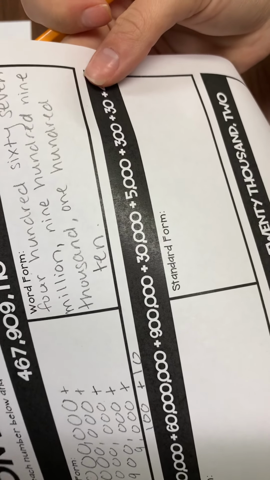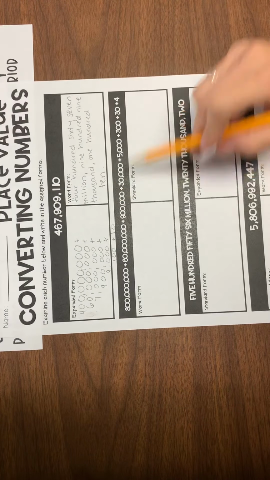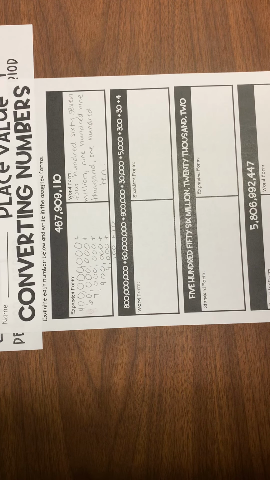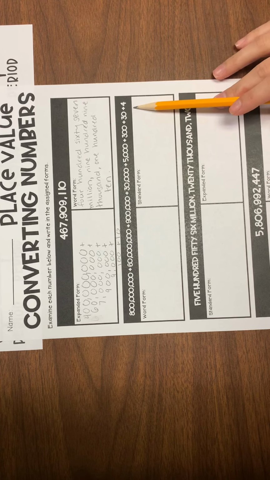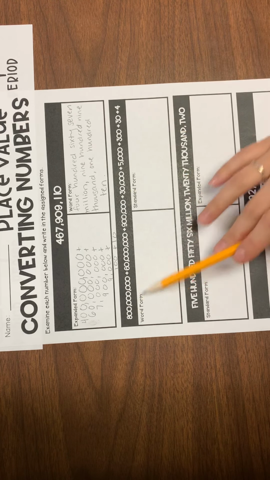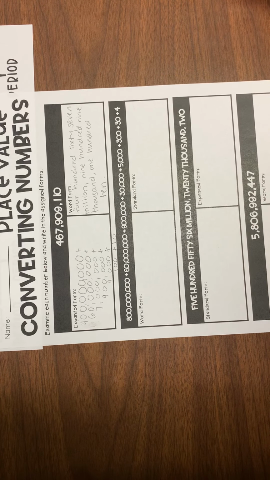When it's written, it is just like how you would read it out loud. 467,909,110. You can always double check your work by reading it out loud as you're looking at the number written, and it should help. It's going to be the same thing down here. Okay, on our next one, this is in expanded form, as we can tell because it's all stretched out and it looks like a big equation.